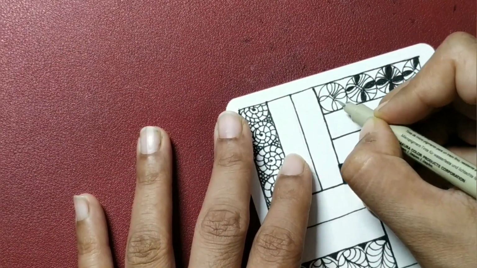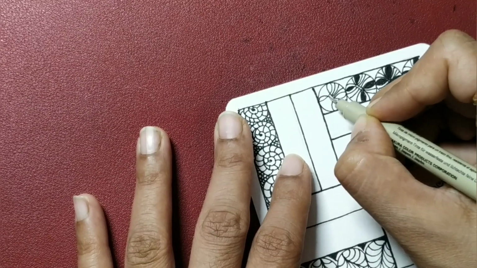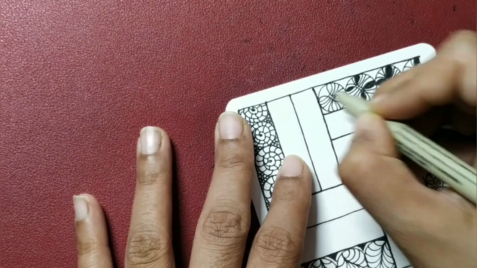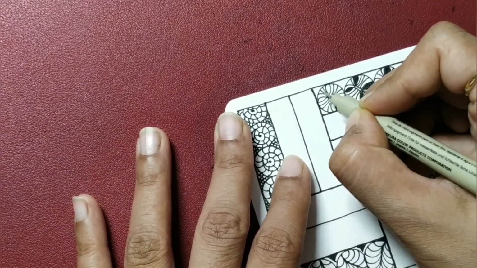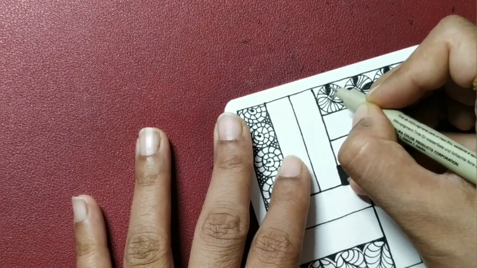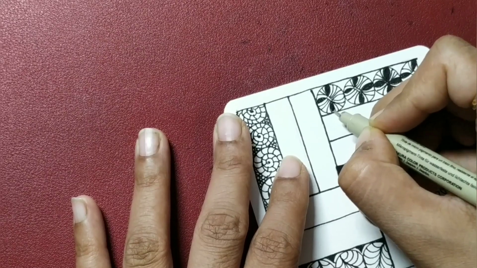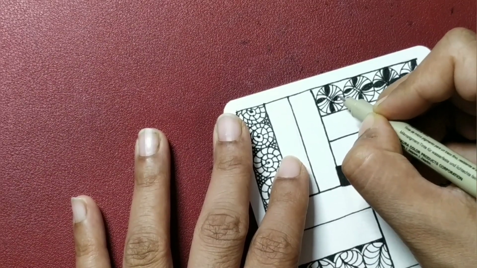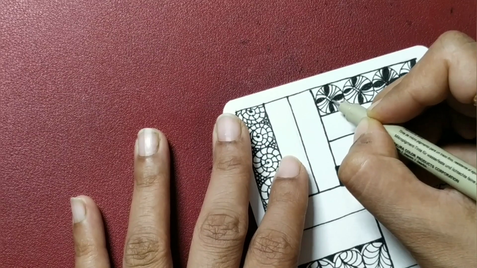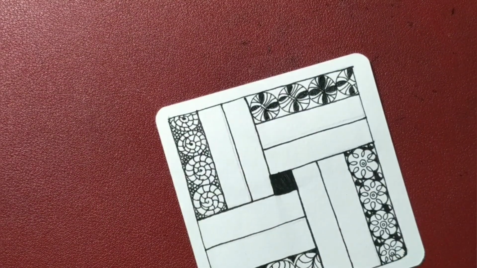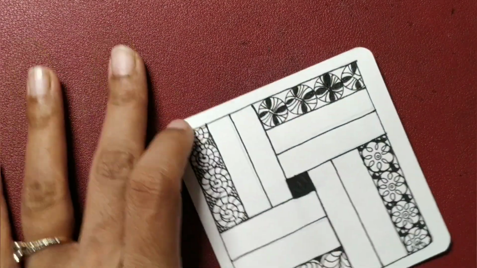So just inserting some lines in the leftover space and inking the loops. Yeah, so that's one more fragment.